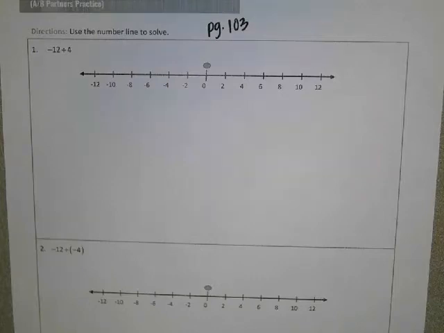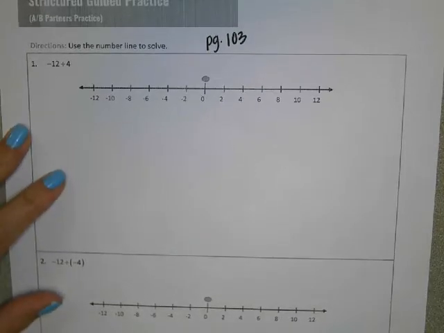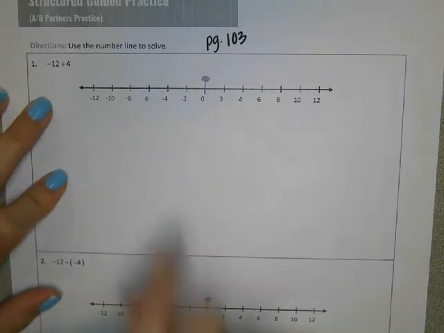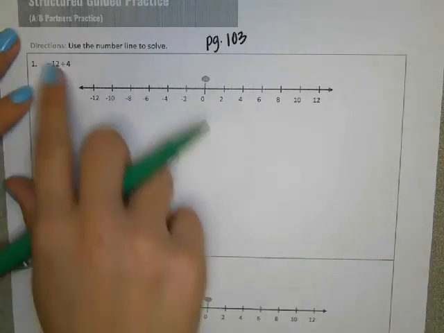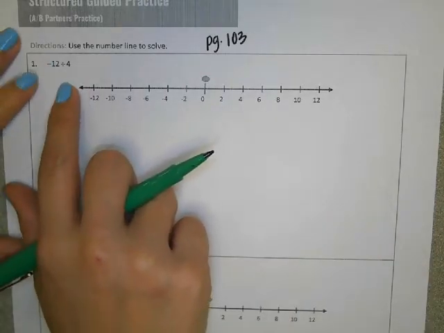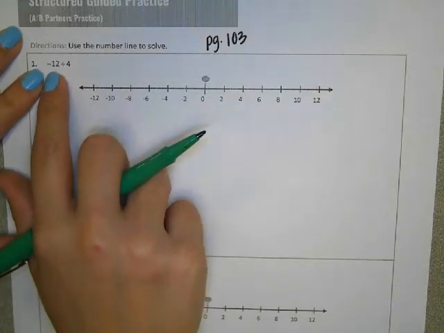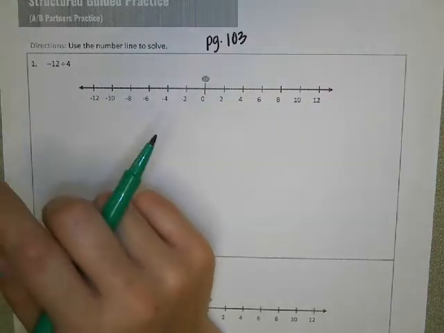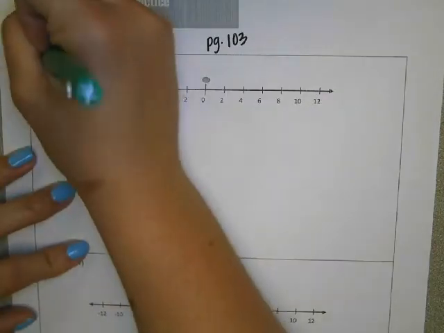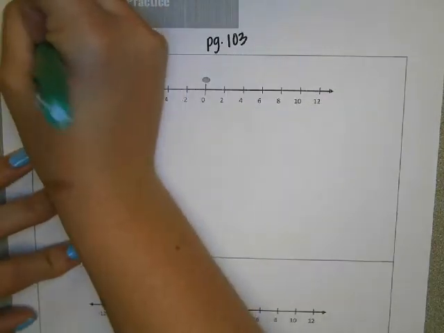Okay, so you should be on page 103 now, and we're going to be looking at number 1. So the first thing that we're going to write down is going to be our steps, but before that, I do just want to label our numbers. So remember that this negative 12 divided by 4, the number being divided is our dividend. So let's go ahead and write that down. Let's label it as our dividend.